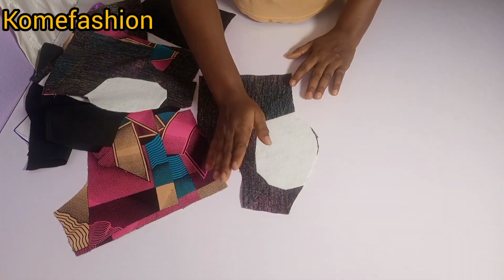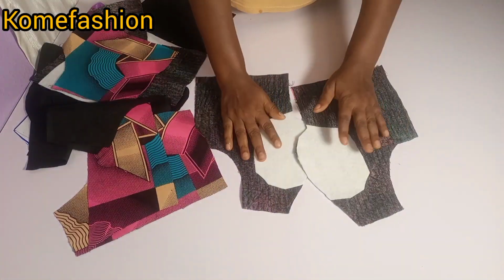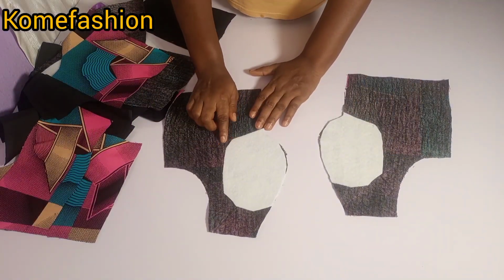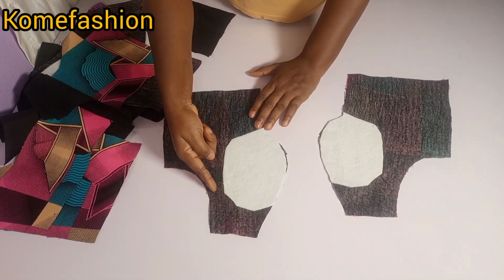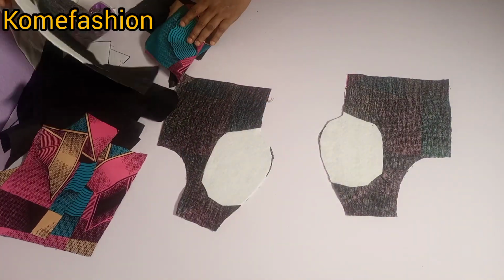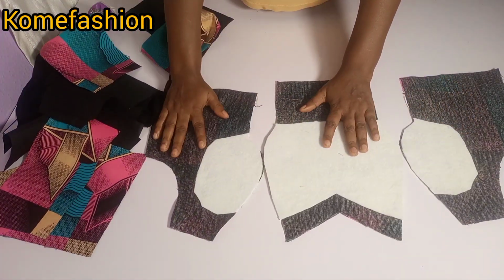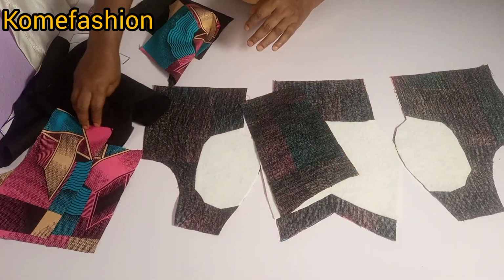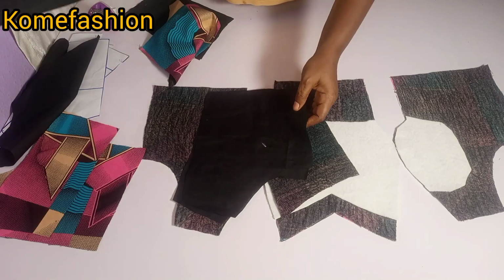I'll do the same thing to this one, so I'll be doing that off camera. So I've gone ahead to iron the wording. If you're very busty, you can extend your wording to the side, leaving just the joining parts, okay? So I've ironed the wording and I've ironed the hairstay. You can see I've ironed the hairstay to both the front and back, and I've gone ahead to trim. You can see that I've also gone ahead to cut the lining.